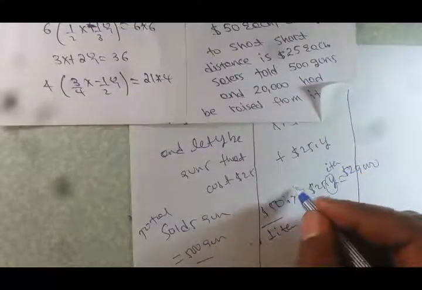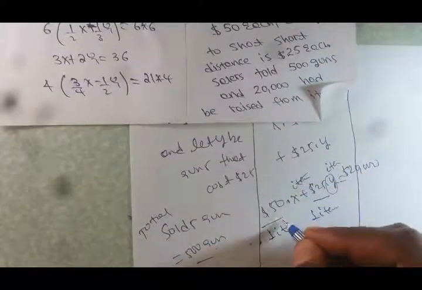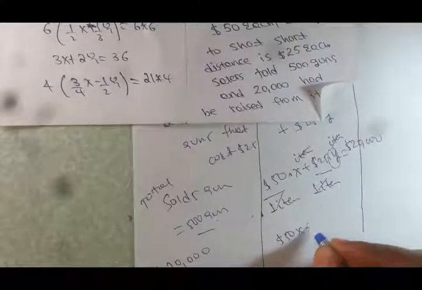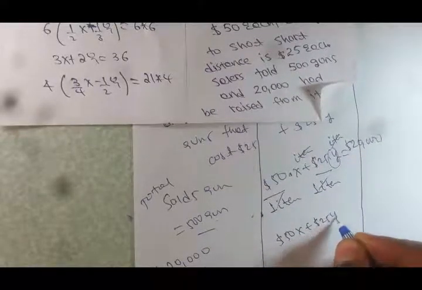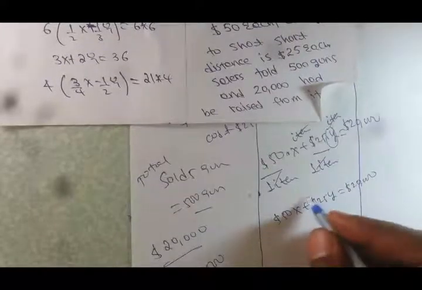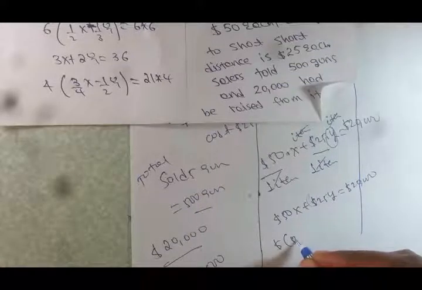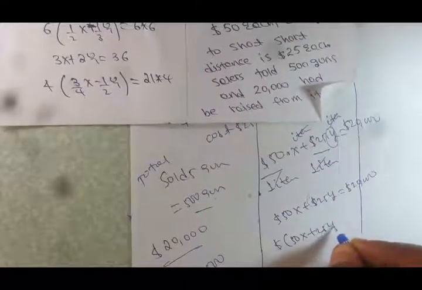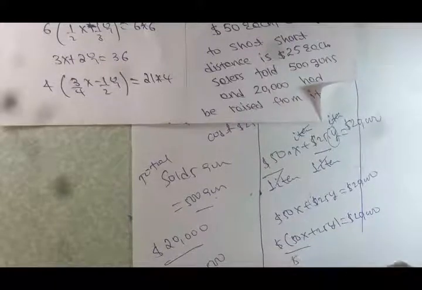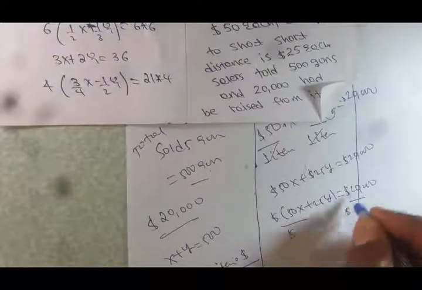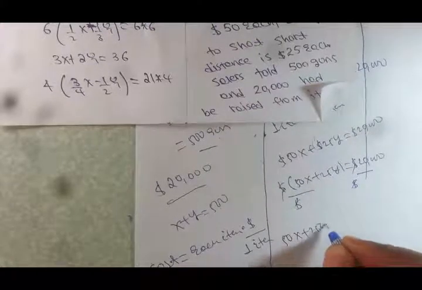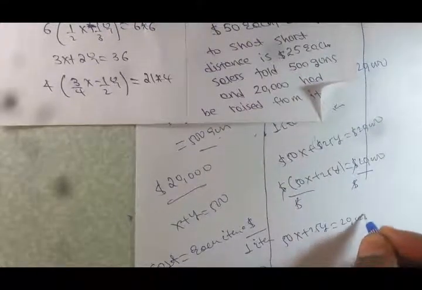Therefore, the items cancel. Therefore, $15x plus $25y is equal to $20,000. When we divide by the dollar, 15x plus 25y is equal to 20,000.